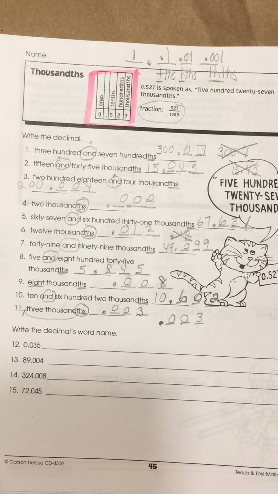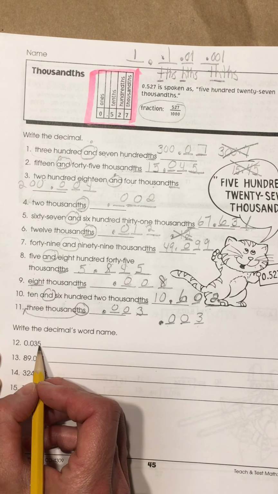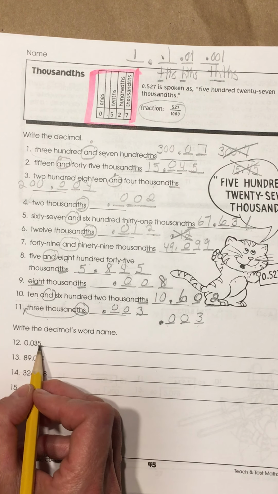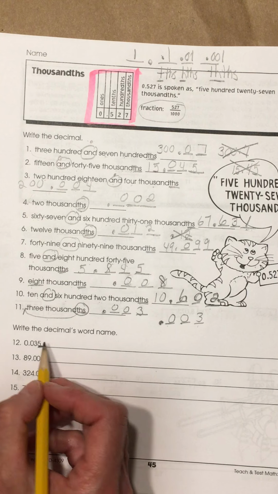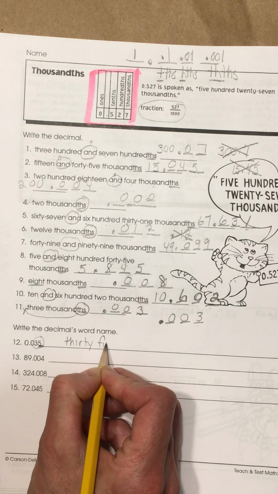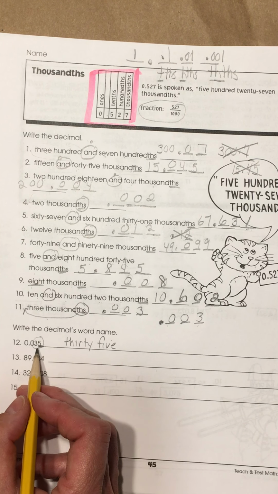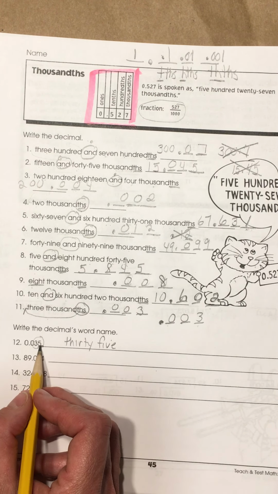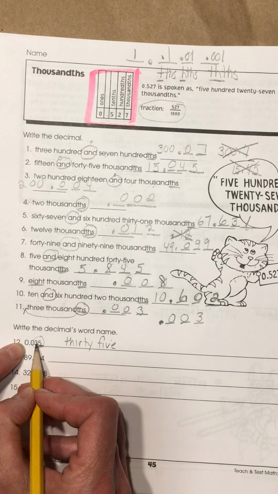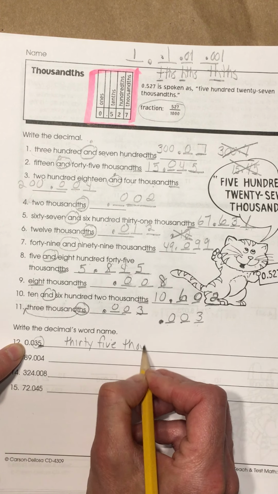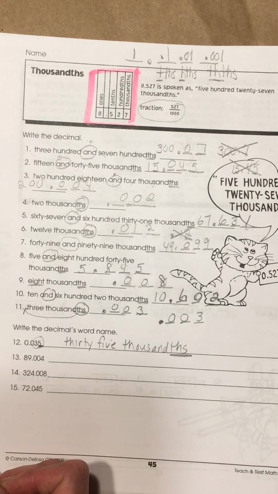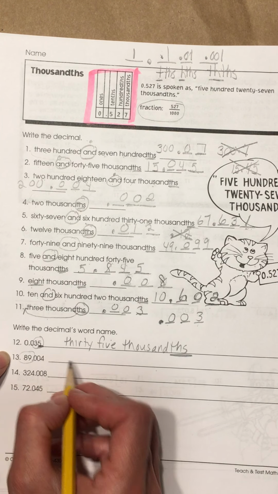So the same for the bottom 4 questions. Okay, recognize where your place is. Tenths, hundredths, thousandths. My last word is going to be thousandths. Look at the number. It's 35. And then what's the last name? I always think of the decimal as being the last name. 35 is the first name. What's the last name? Tenths, hundredths, thousandths. 35 thousandths. THS. Okay, here's my name.